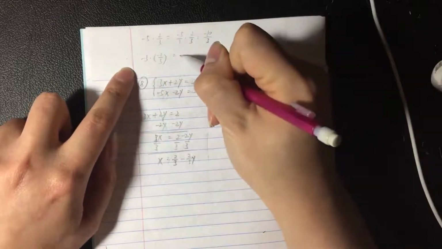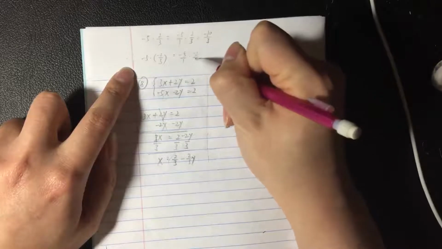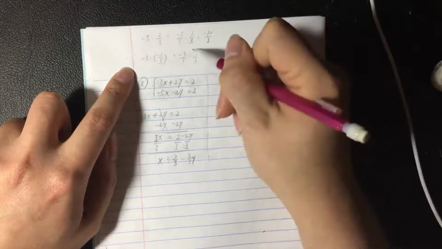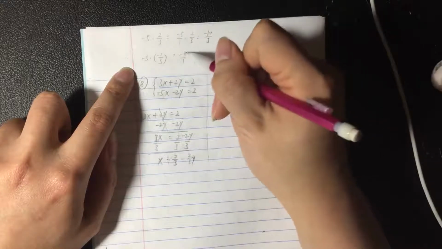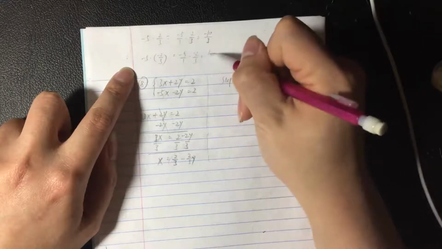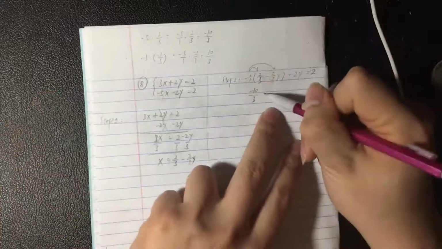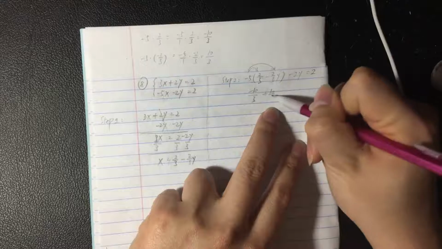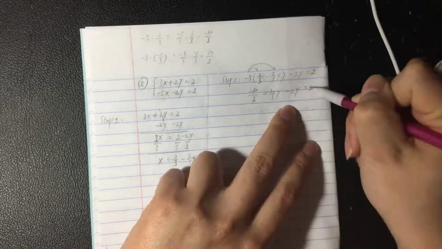I rewrite negative 5 as negative 5 over 1 times negative 2 over 3. On the top, negative 5 times negative 2 is positive 10. 1 times 3 is 3. So the second term is positive 10 over 3y minus 2y equal to 2.